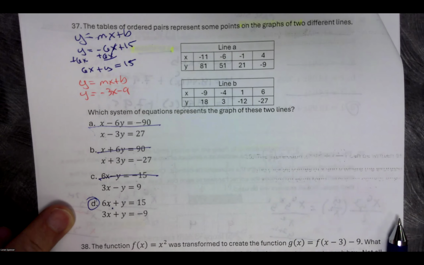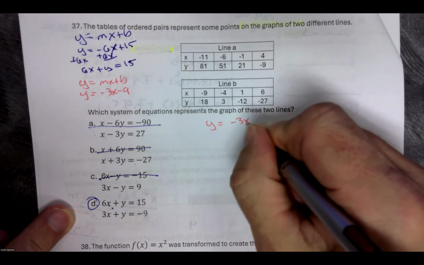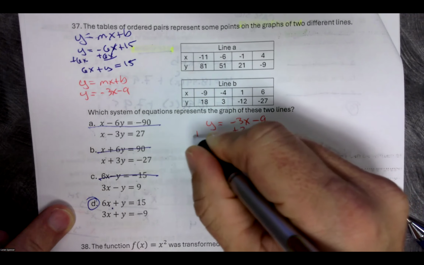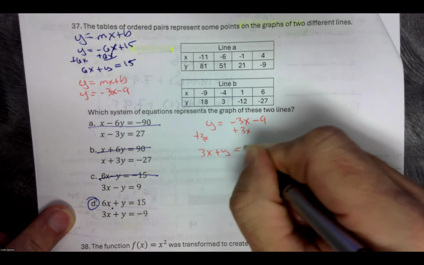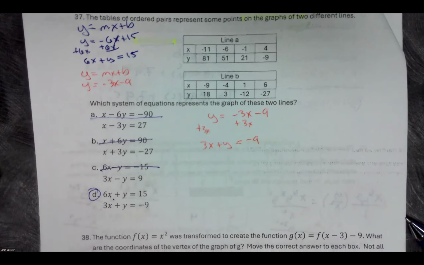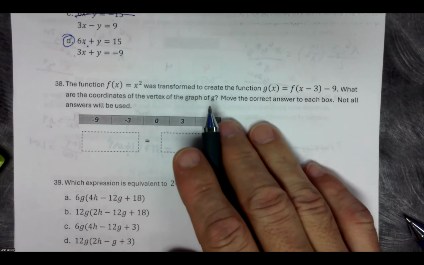But let's check out this other part. We have y equals -3x minus 9. I add 3x to both sides. Now I have 3x plus y equals -9, and that also matches. So both equations match.